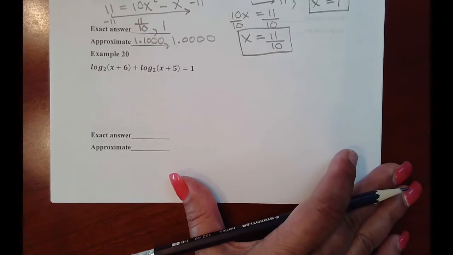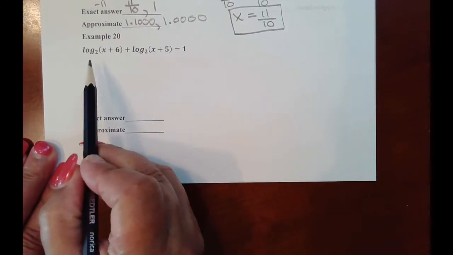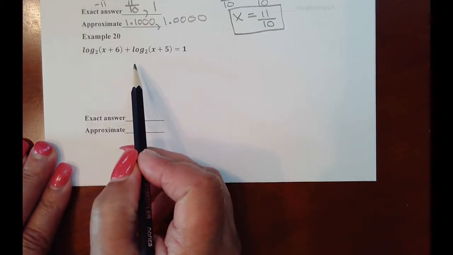Okay, so in example 20, we see two individual logs, and we're going to combine these so that we can use the procedures for a one log problem.